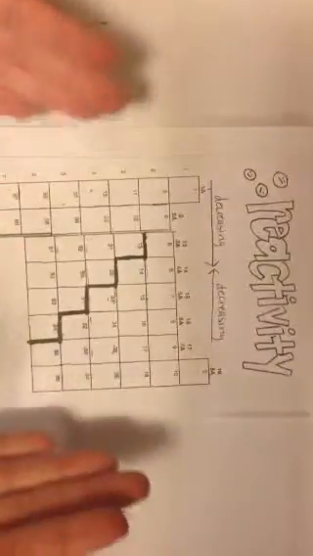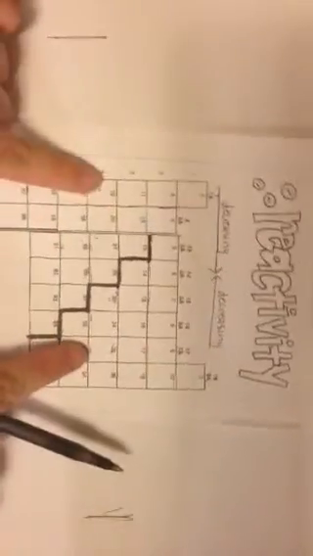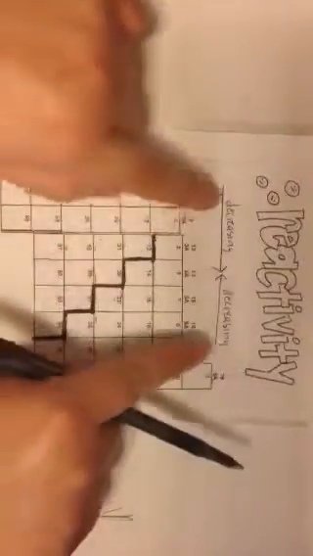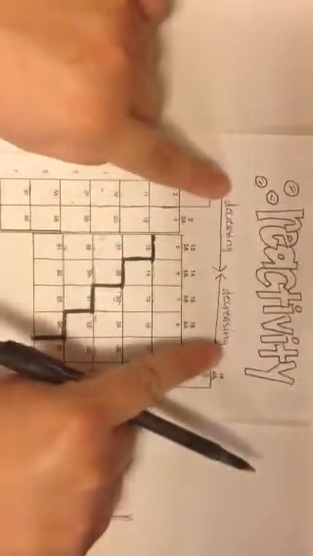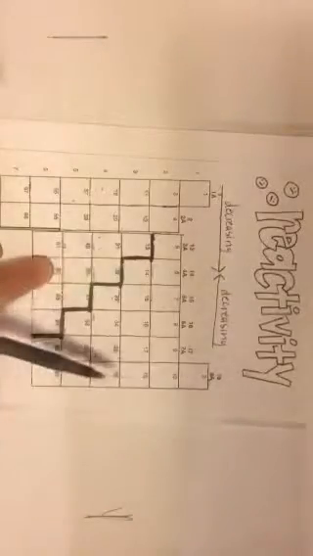Because what happens with reactivity is group 1 and group 7 are the most reactive groups, and as you move inwards on the periodic table, the reactivity is going to decrease. So it goes from high reactivity with 1 and 7 to low reactivity with group 4.